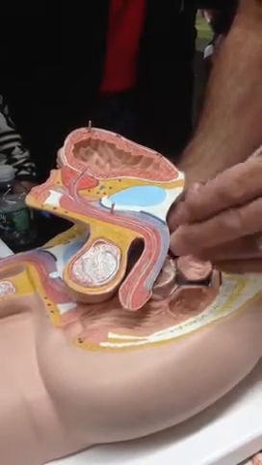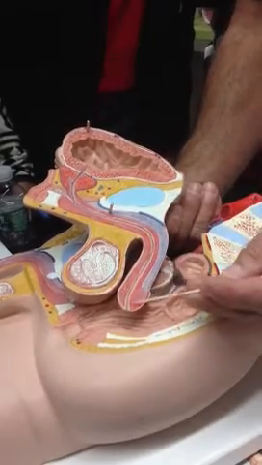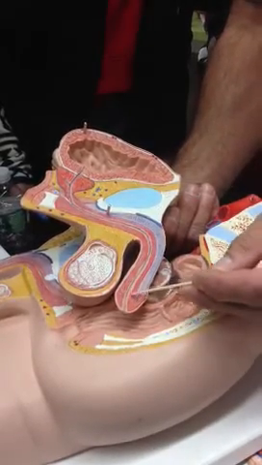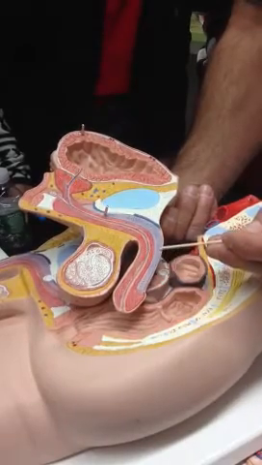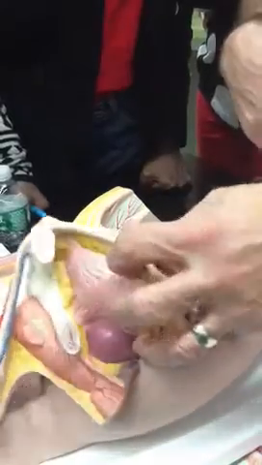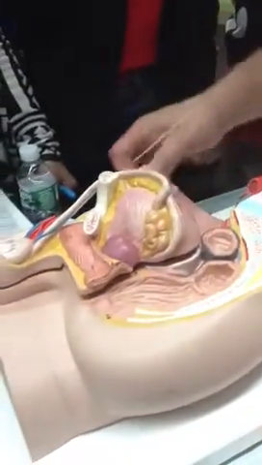This end or head here is called the corona. This is called the glans penis. This is called the corpora cavernosum, the erectile tissue here. And that's basically the male model.